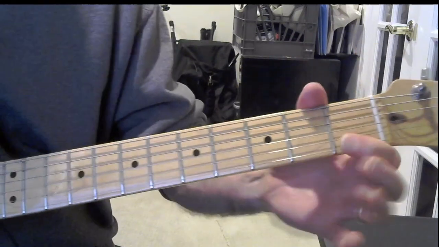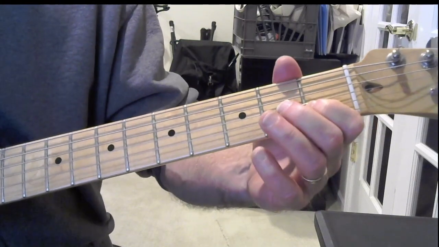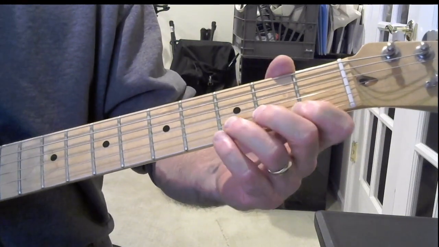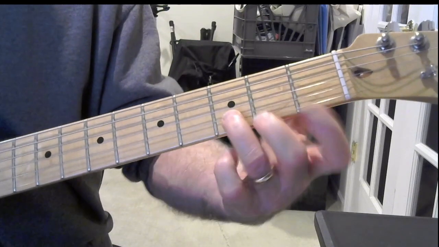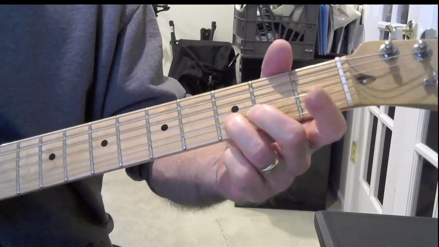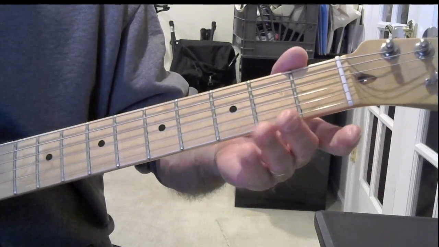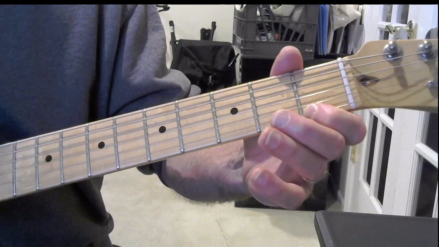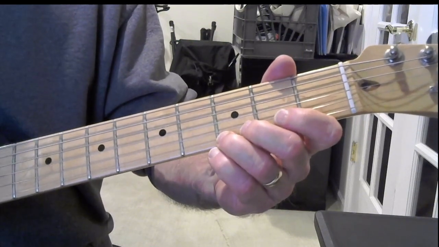And we can continue past this C right here, right? Because there's some more notes in the scale that are above there. So C, first fret of the B string, D, third fret of the B string, and then after D comes E, so that would be the open E, and then F, first fret of the E string, and then G, third fret of the E string.